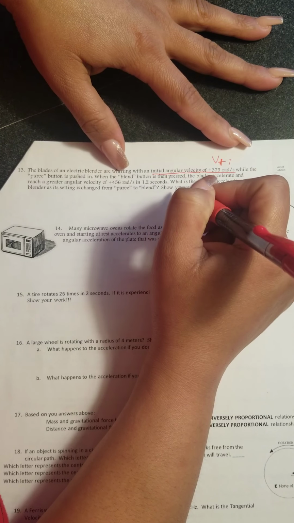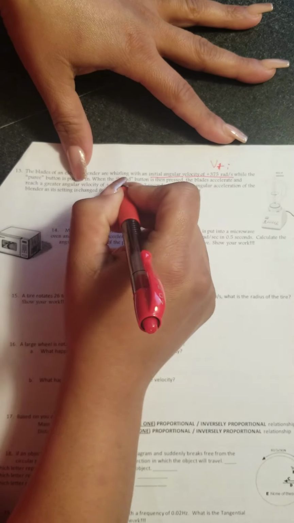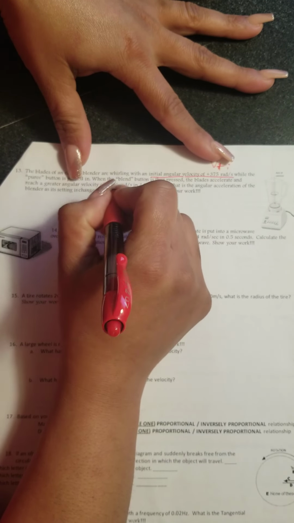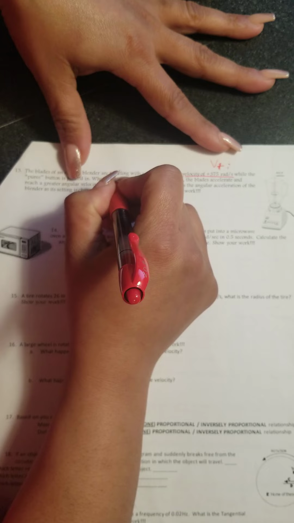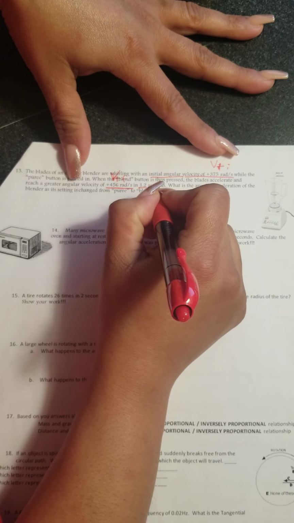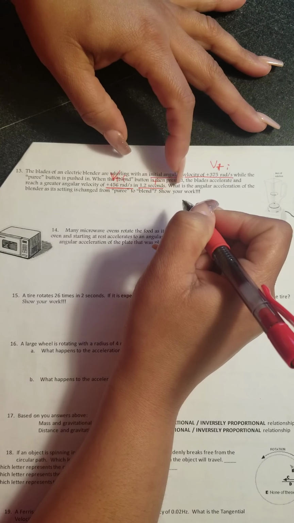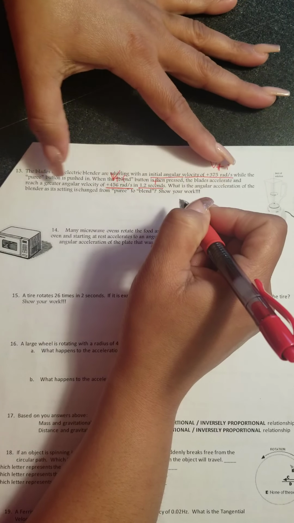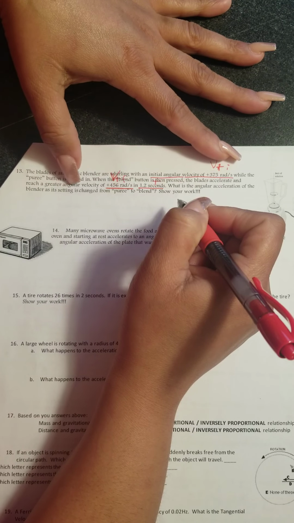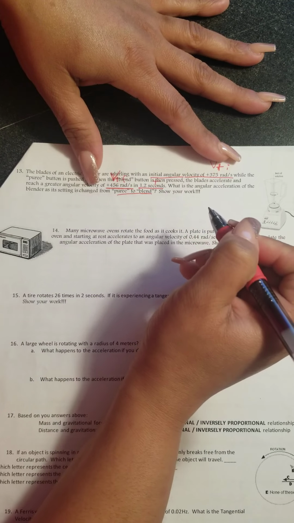When the blend button is then pushed, the blade accelerates and reaches a velocity of, so final velocity, VTF, and it took 1.2 seconds to reach this velocity. What is the angular acceleration of the blender as it's changing from the puring to the blend?